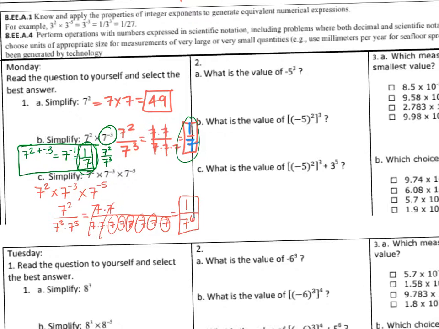Number 2, what is the value of negative 5 squared? That's just negative 5 times negative 5. Hopefully you remember that a negative times a negative is a positive, so the total is positive 25. Letter B says, what is the value of negative 5 squared raised to the third power? And when you have an exponent being raised by another exponent, you just multiply them. So that's 2 times 3, which is 6, and then that's negative 5 to the 6th. Another way you can do that is you can do negative 5 times negative 5, which is 25.